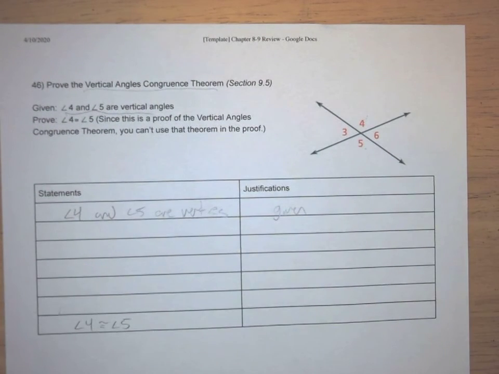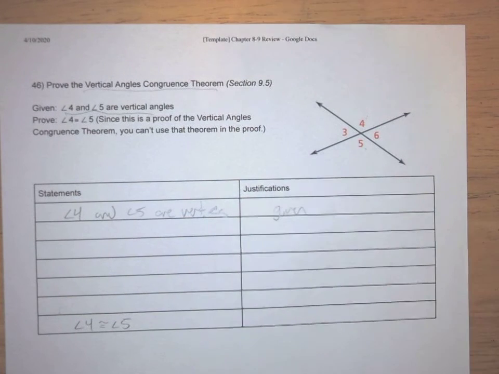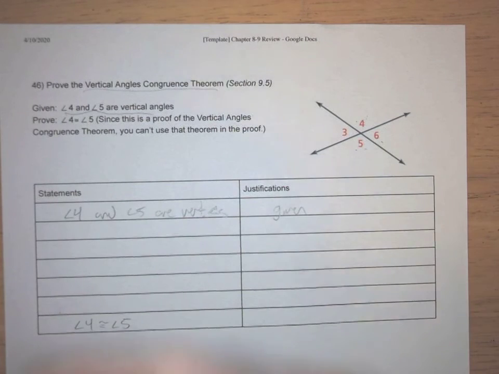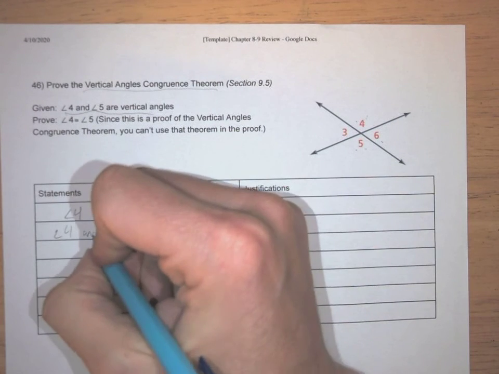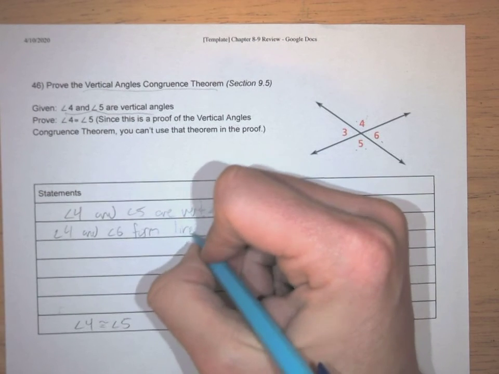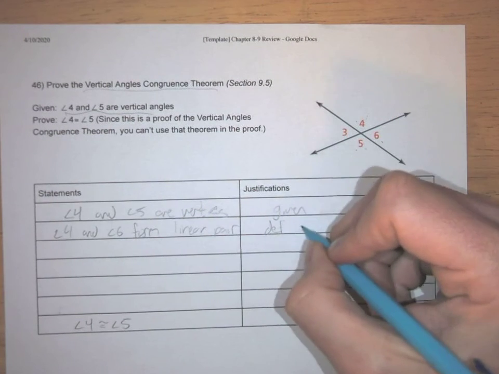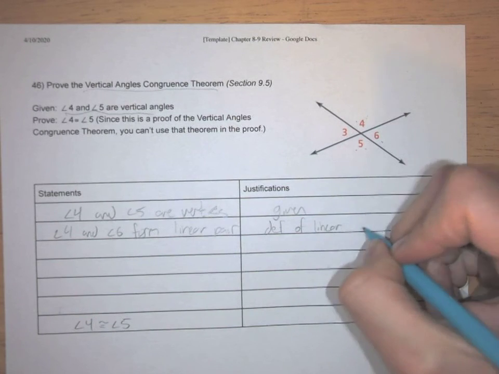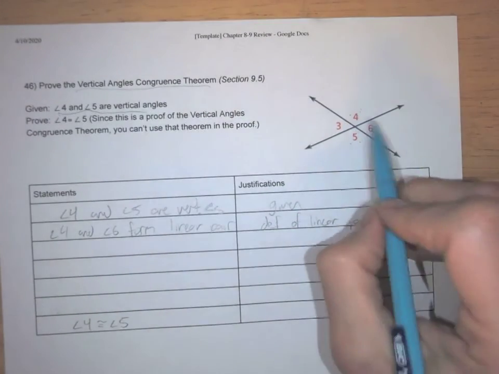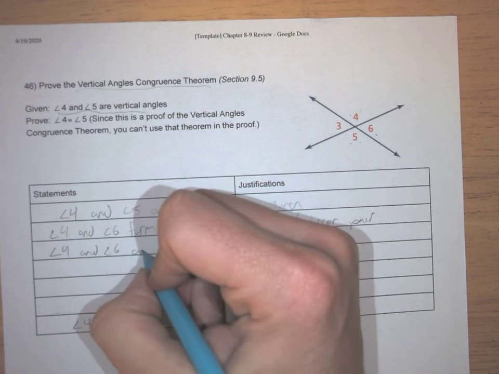Let's start by talking about linear pairs here. So notice 4 and 6 form a linear pair, and 5 and 6 form a linear pair. So let's do that. Angle 4 and angle 6 form a linear pair. Okay, that's just the definition of linear pair. Okay, well, what does that get us? Well, if 4 and 6 form a linear pair, that means that angle 4 and angle 6 are supplementary.